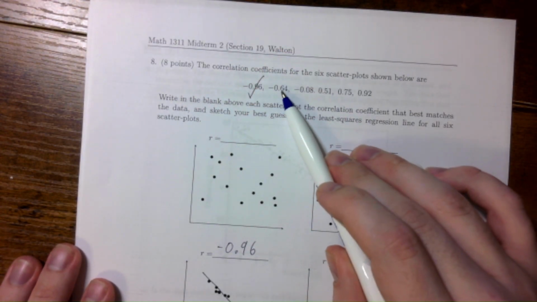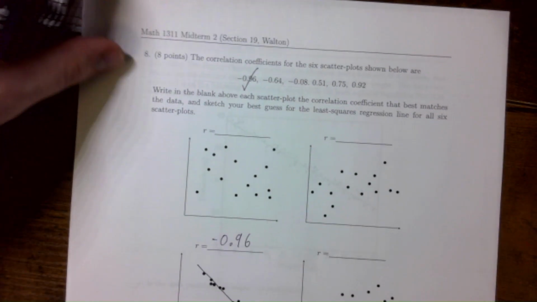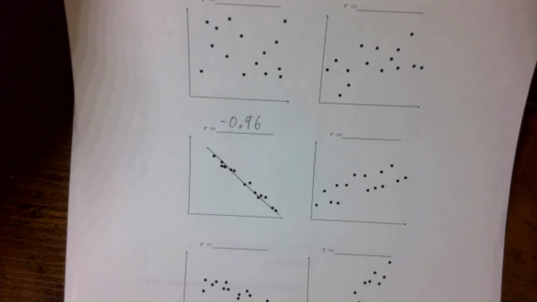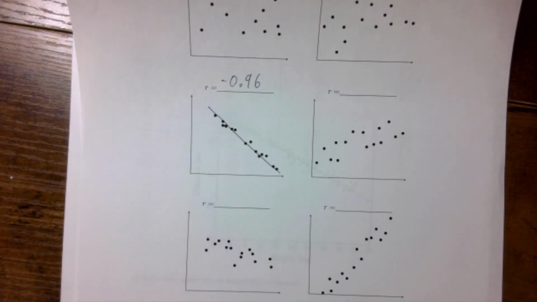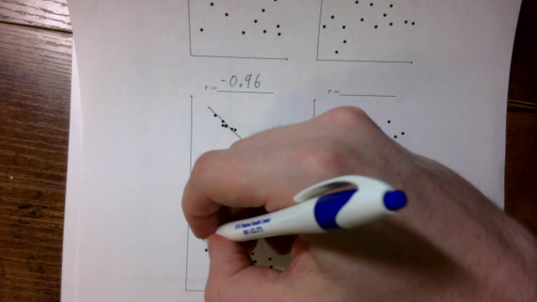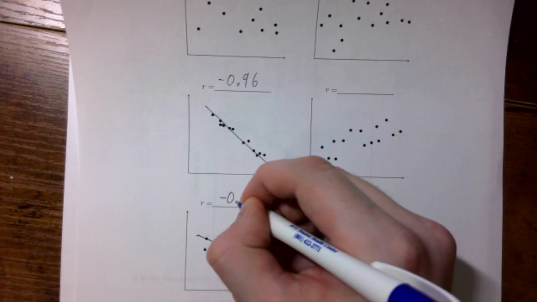My next one is minus 0.64. So I'm now looking for the next strongest negative slope line. My only other one that I'm like, yes, that's definitely a negative sloped line is this one. So that line is going to be roughly like this. This is going to be my minus 0.64.